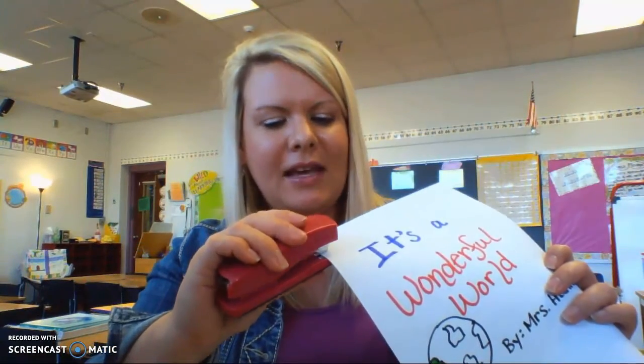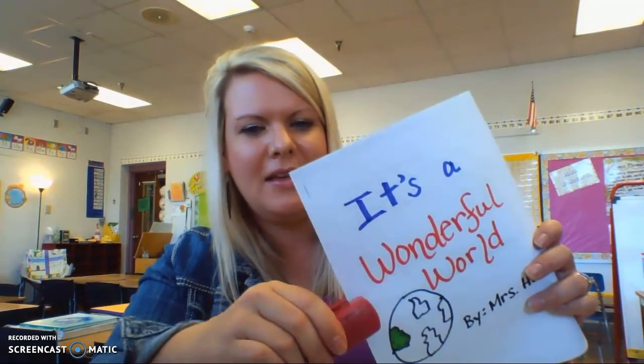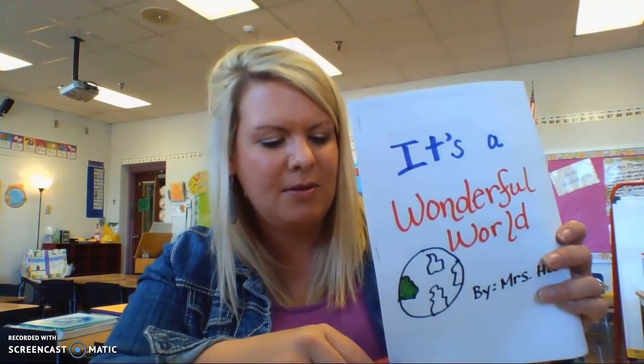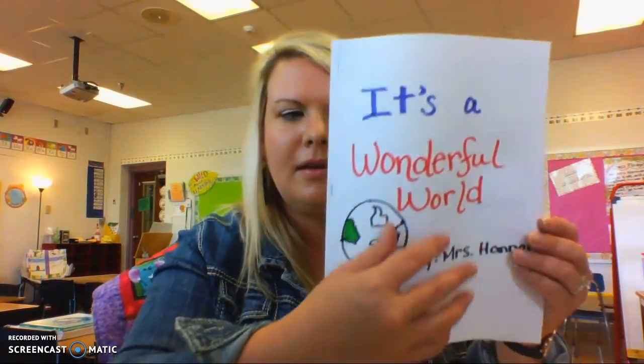It's a wonderful world. And then if you have a stapler, you can staple the sides so it looks like a good book. If you don't have a stapler, maybe some tape, you could tape it together. Or you could just keep it together, and it's okay if it's not stapled. If you have a paper clip, you could use a paper clip. Okay, and then you have your book.